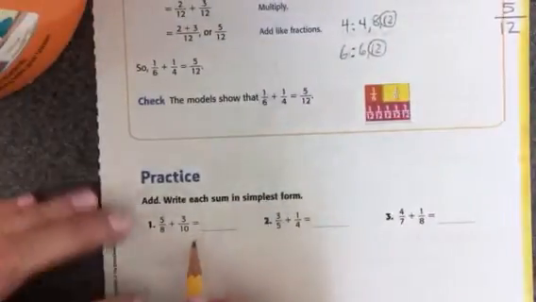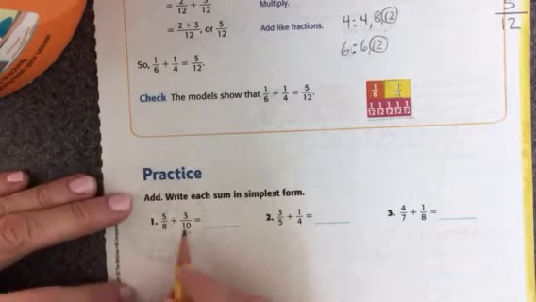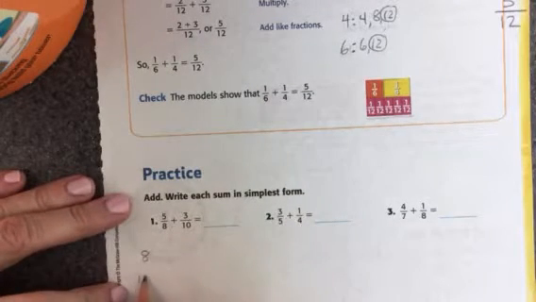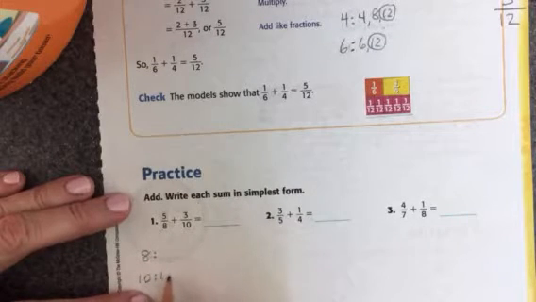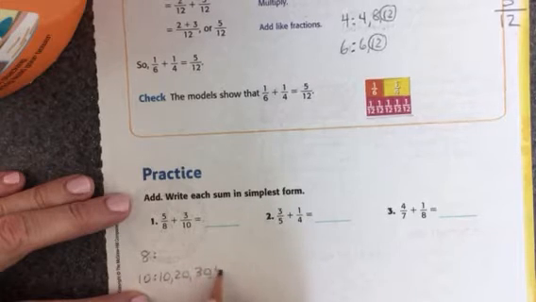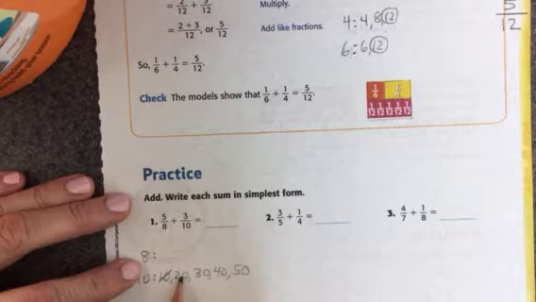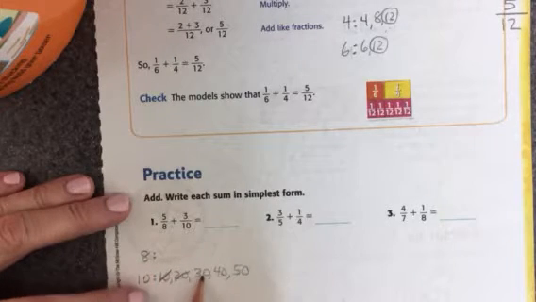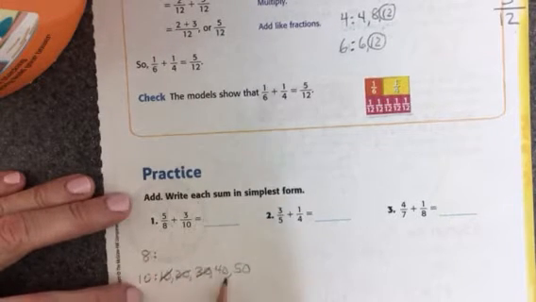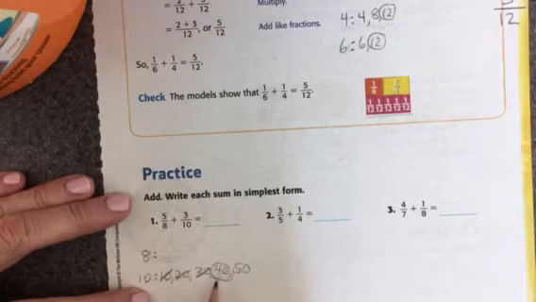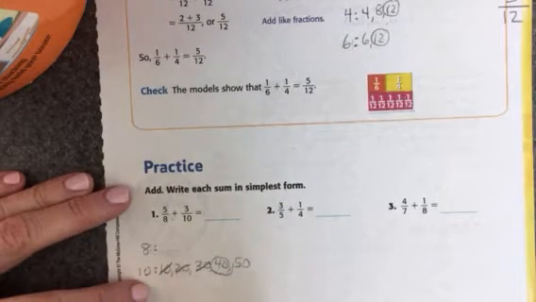All right, let's take a look at this one. Here I have 8 and 10, so I need to get a common multiple of 8 and 10. I like to do the big number first, so I'll do 10, 20, 30, 40, 50. Now I'm going to ask myself, will 8 go into 10 evenly? No, it won't. Will 8 go into 20 evenly? No. Will 8 go into 30 evenly? No. Will 8 go into 40 evenly? Yes, it will. So 40 is my common denominator.